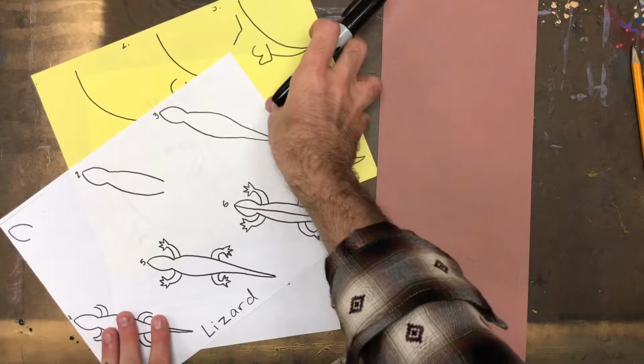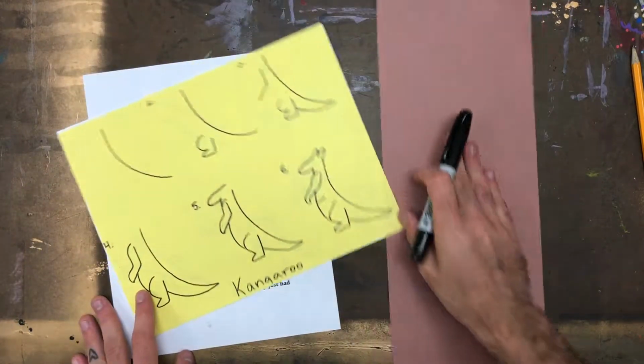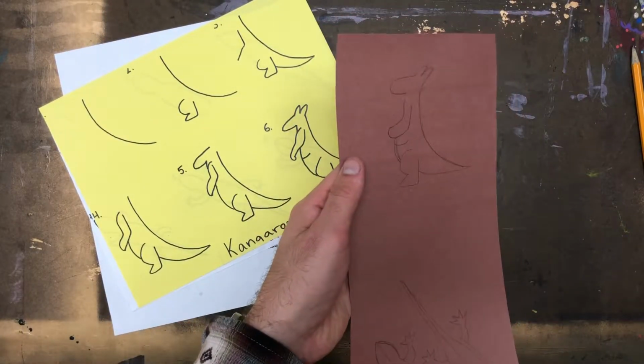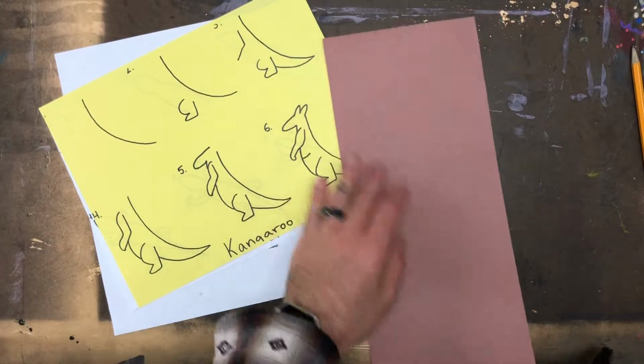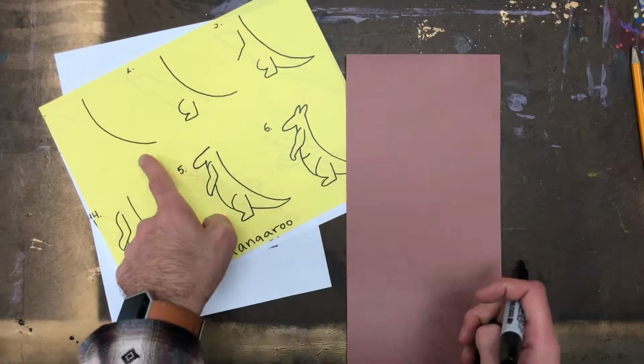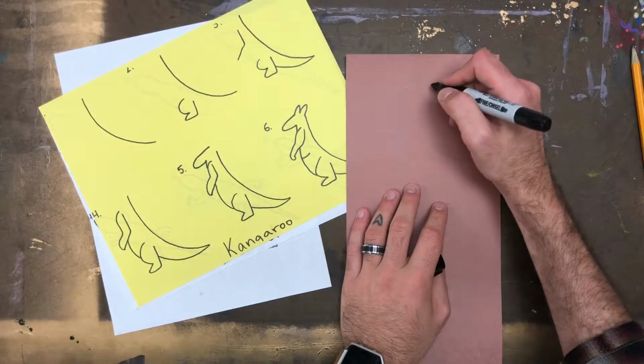Next, I like to find something dark, especially when working on dark paper like brown, and outline my pencil lines. I worked hard on this drawing, but it's hard to see, so I'm going to take my Sharpie and carefully trace over my pencil lines, or outline them, so that they're easier to see.